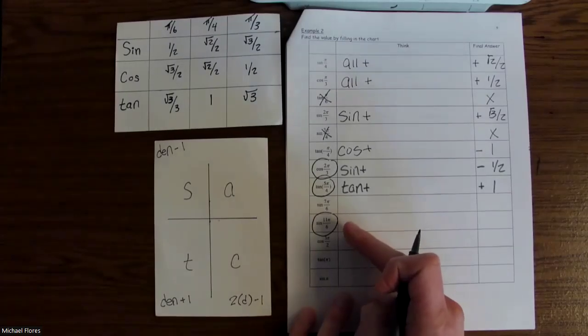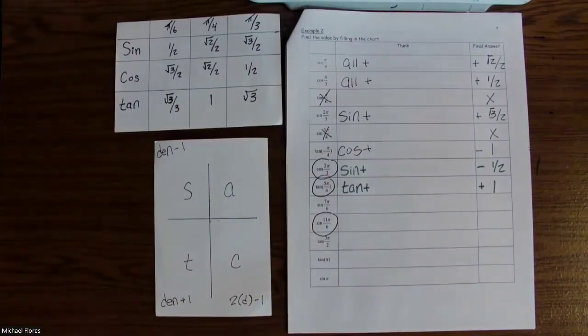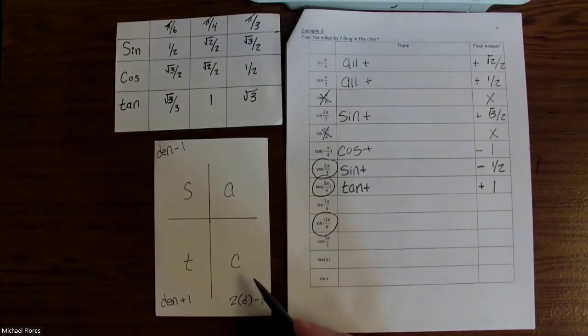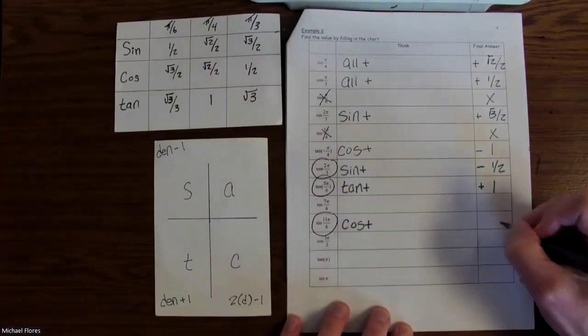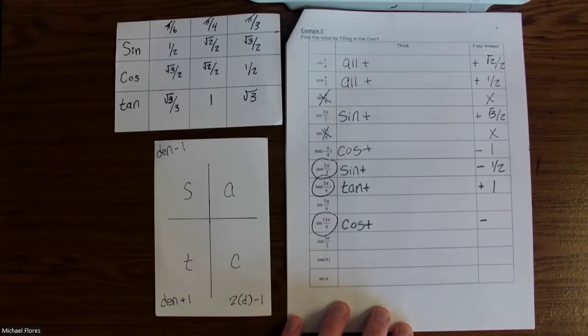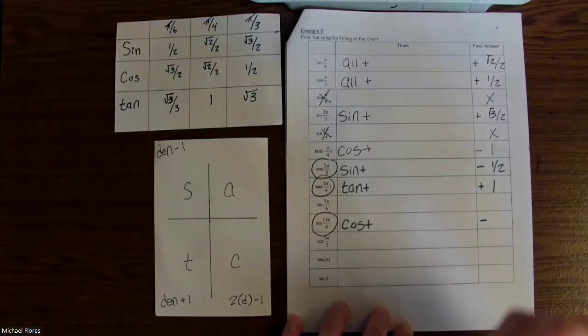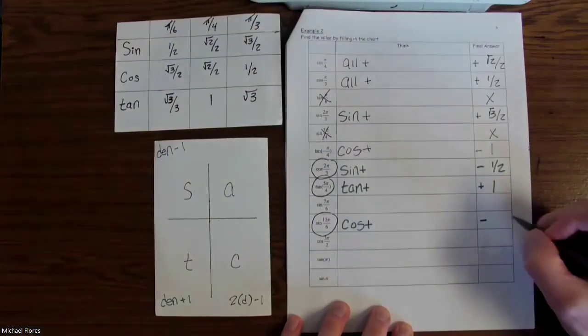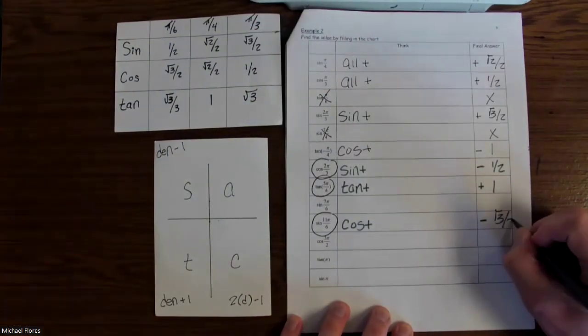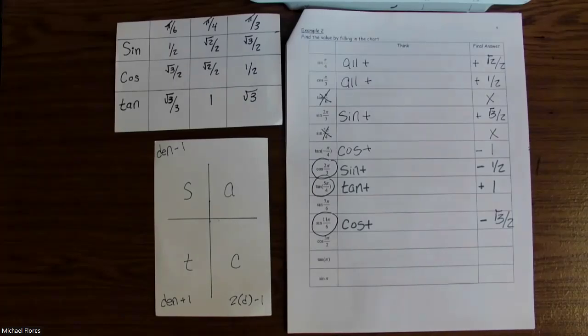Last, sine of 11 pi over 6. Notice the numerator is twice the denominator, -1. So we must be in quadrant 4, where only cosine is positive, but it wants sine, so I'm going to put negative. 11 pi over 6 means let's use the pi over 6 column. Locate the cosine value, -√3 over 2. Yes? No? Maybe so?